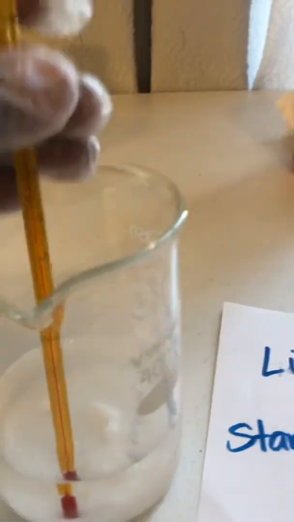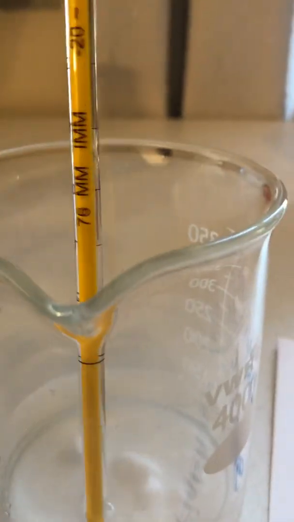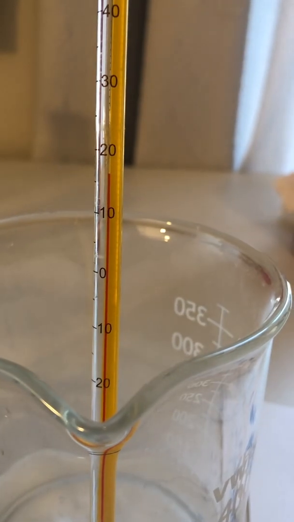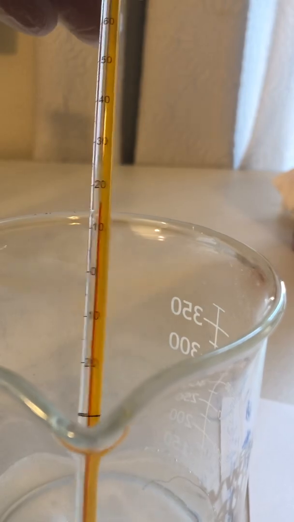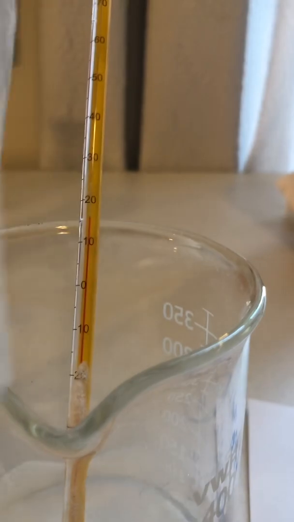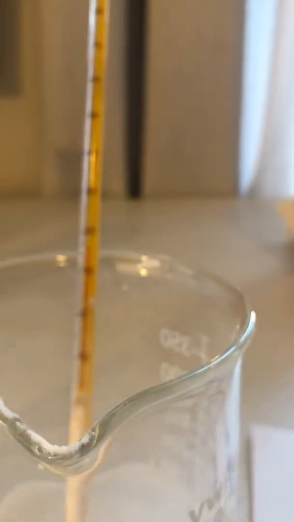And now let's take a look at our temperature. Remember, we began at 19 degrees Celsius. Let's see where we are now. Oops, let's get into focus. And let's add a little bit more sodium hydrochloride. Let's get the full effect. Here we go.